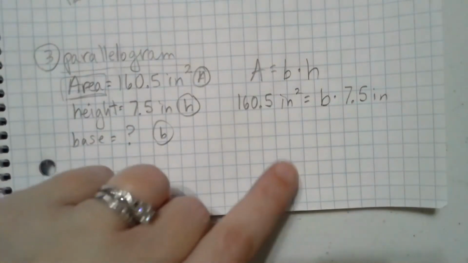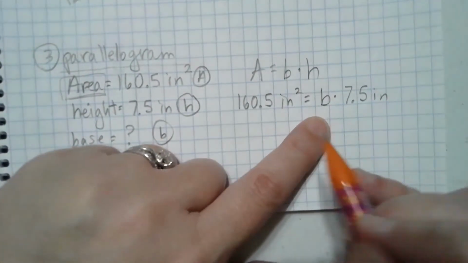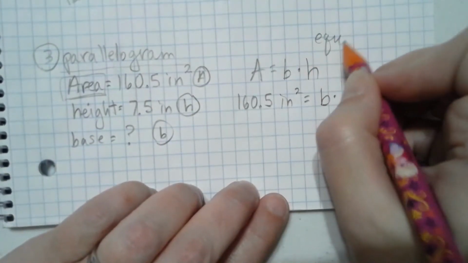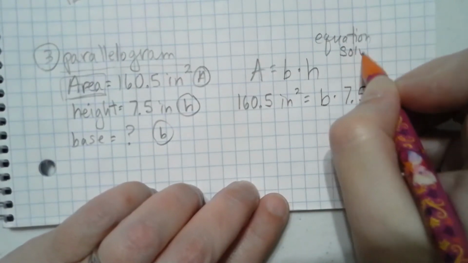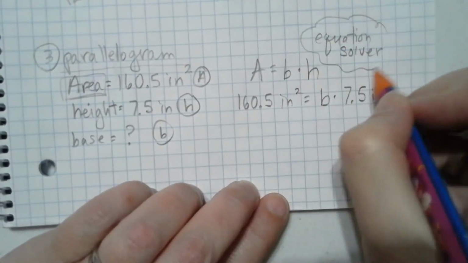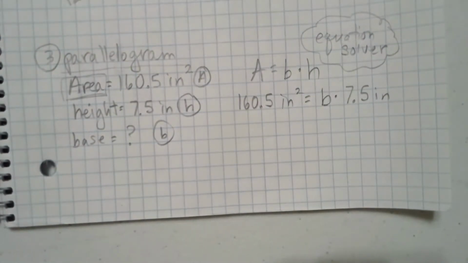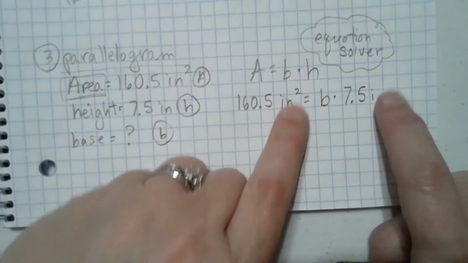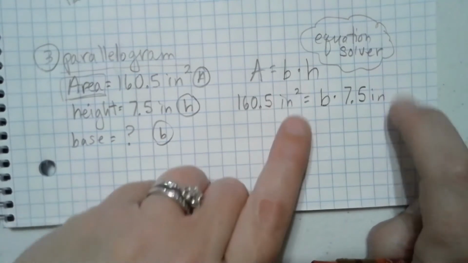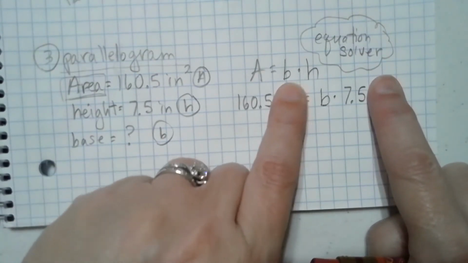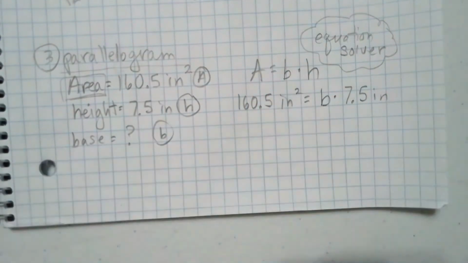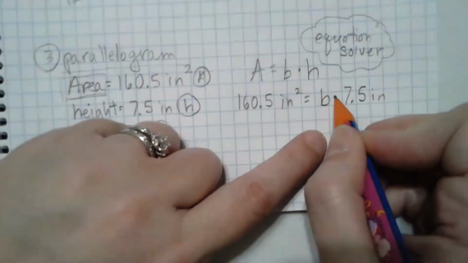Alright, so one of two things. If you would like to go to an equation solver on your computer, just Google equation solver, and there are several choices to pick from. Some are easier to use than others. You can kind of mess around with it. You can type this equation. You probably won't type the labels into your equation. We'll deal with those later, okay? But you can type in the numbers, 160.5 equals B times 7.5, and hit enter, and it'll give you an answer. Or we can just do it by hand.